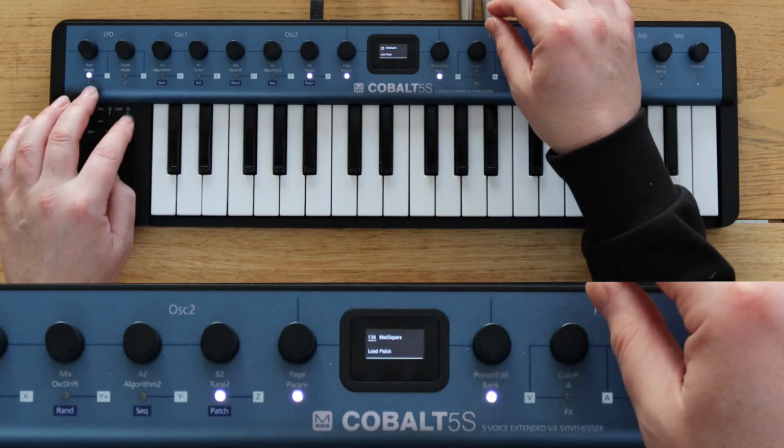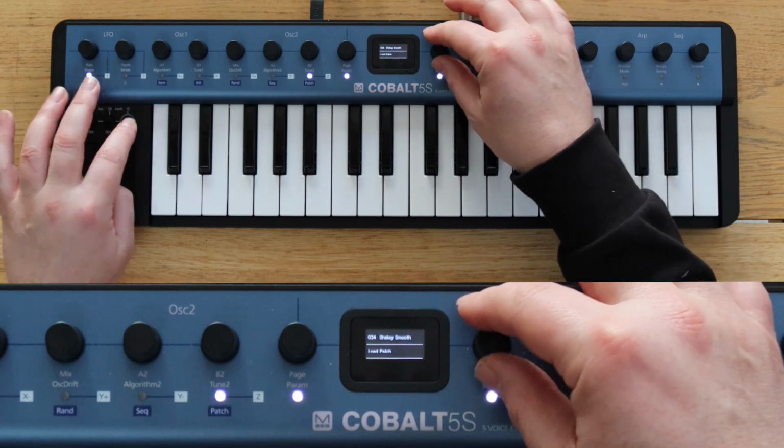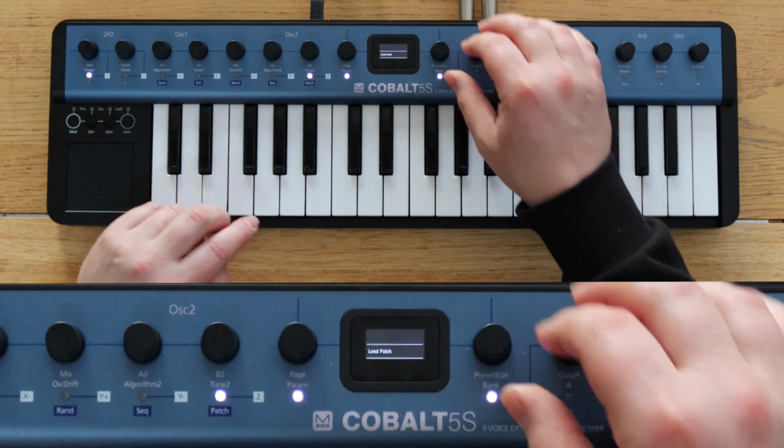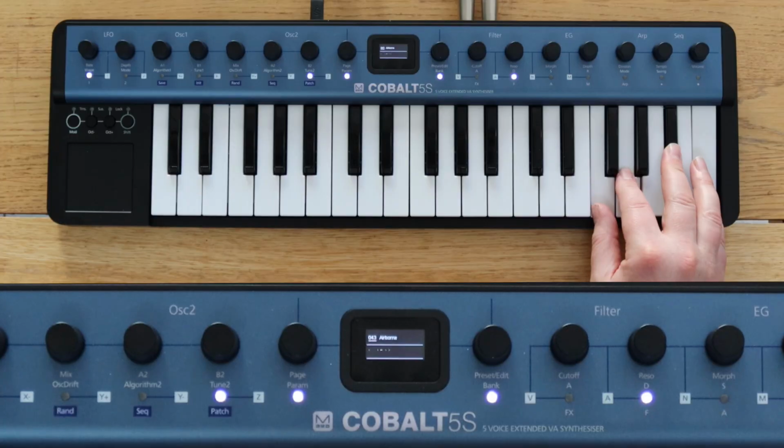This one called Airborne, it's at 43, so to go down 100, press shift, and then we go to number 43, and this was just a little chord.